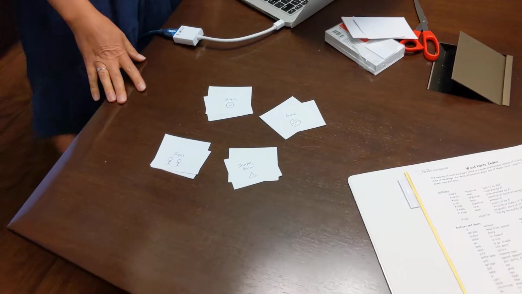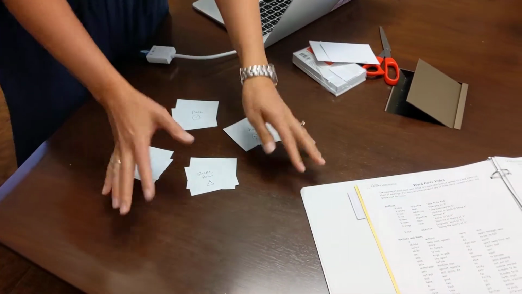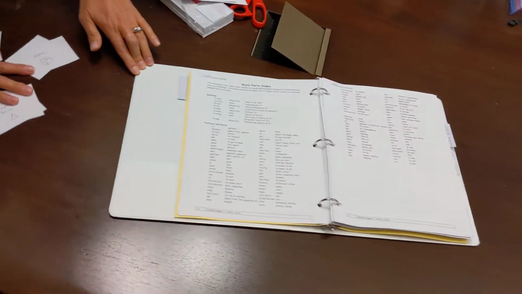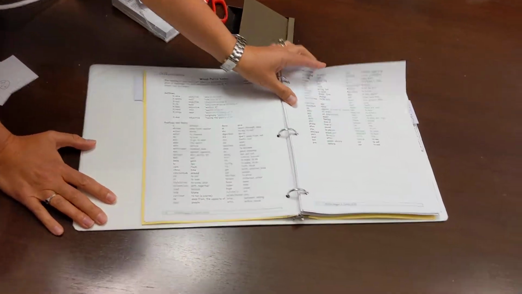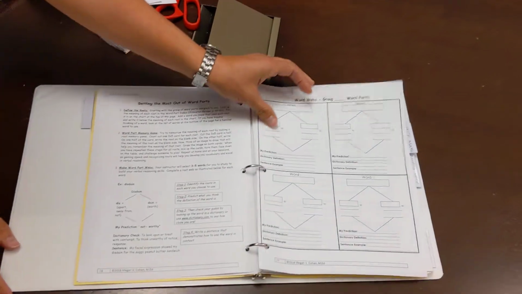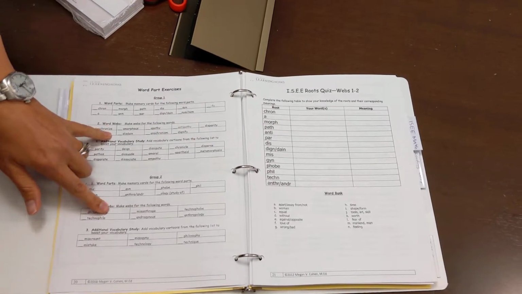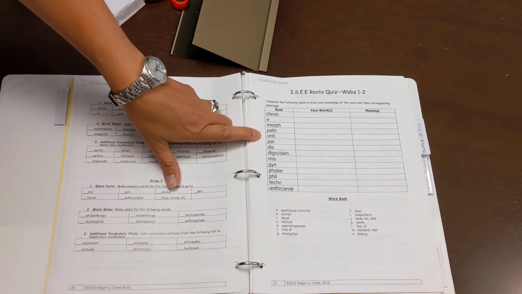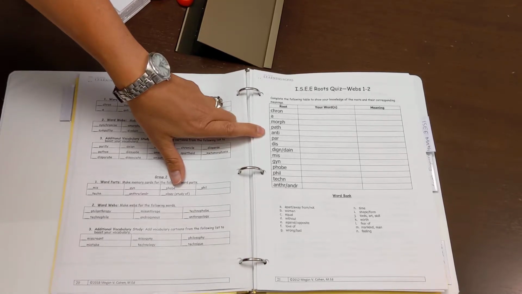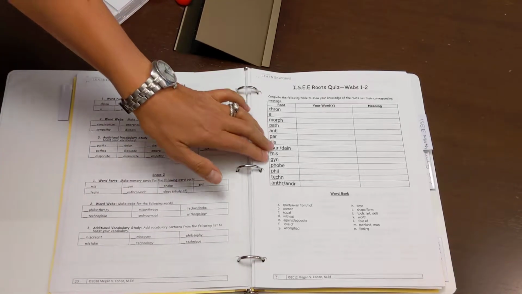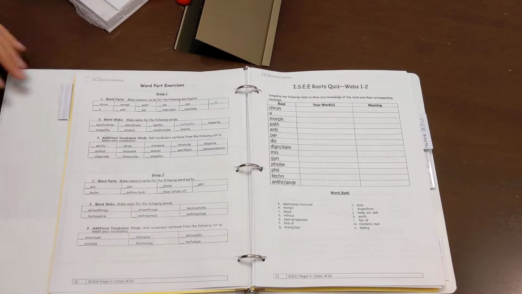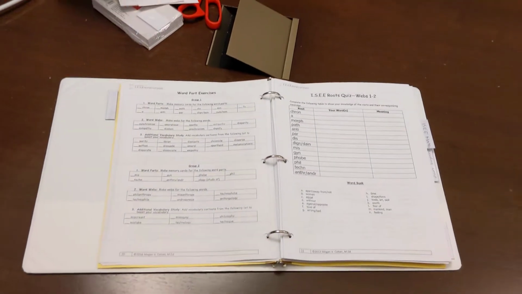The last step that you're going to do is in the binder, after every 2 word groups, there's a quiz just to make sure that students remember the meaning of these words. So as you go through, you're going to find a quiz for each 2 groups. So that's something you could do at the beginning of a session after they complete those word groups, and just make sure that they're still remembering them. So that is the word part memory.